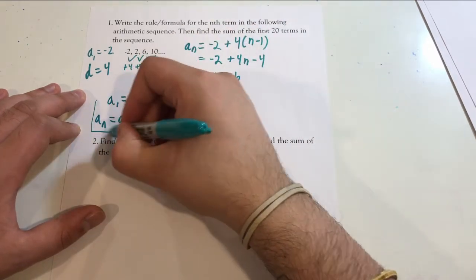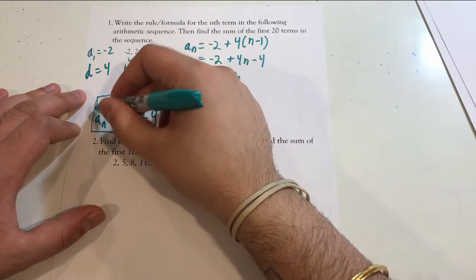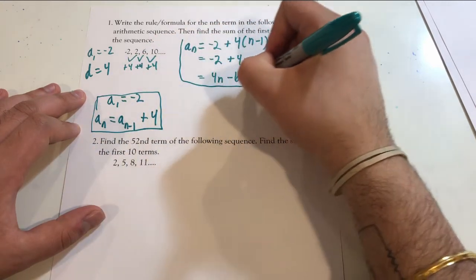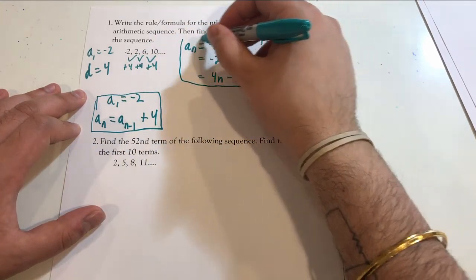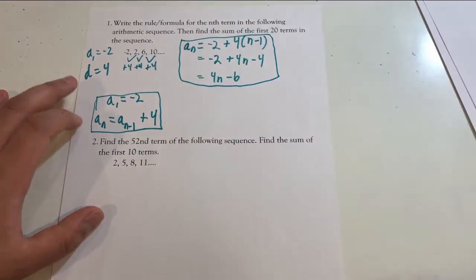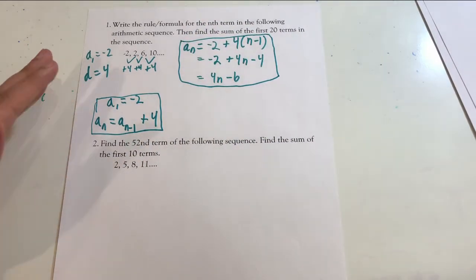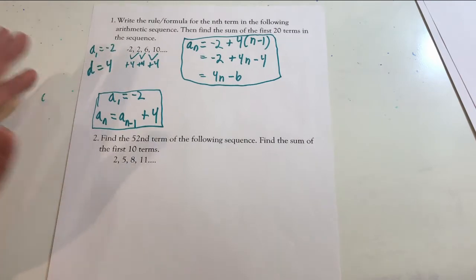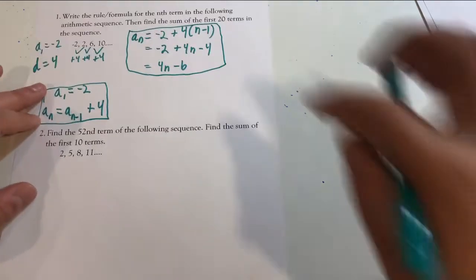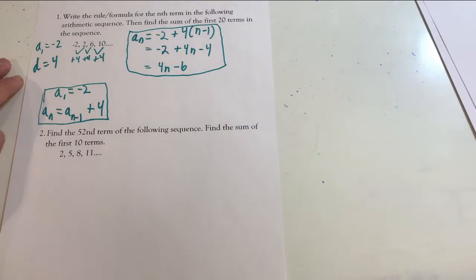Okay? So these two are how you would answer this question, depending on whether it's asking for explicit or recursive. However, if it doesn't specify, rather, I would just go for recursive. It's the simpler one to use in these cases.